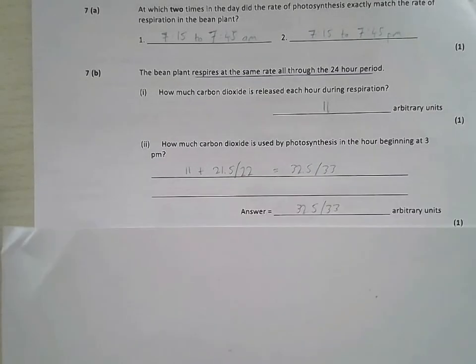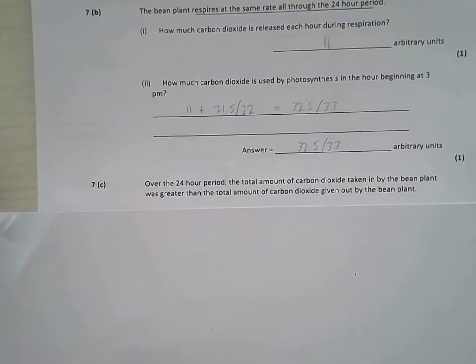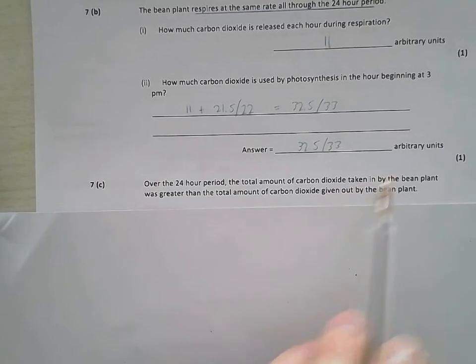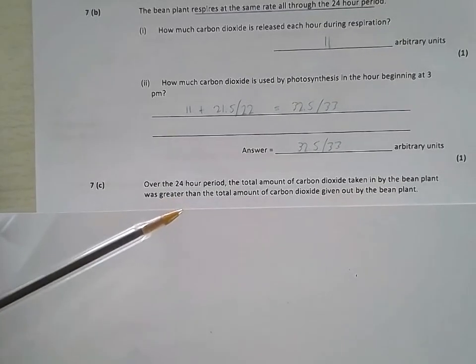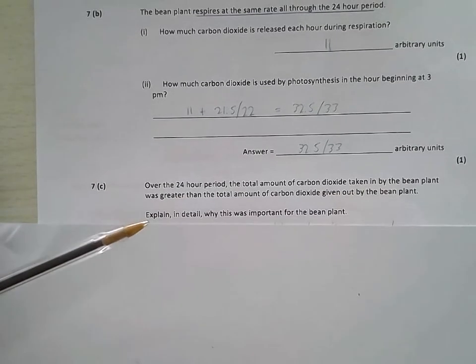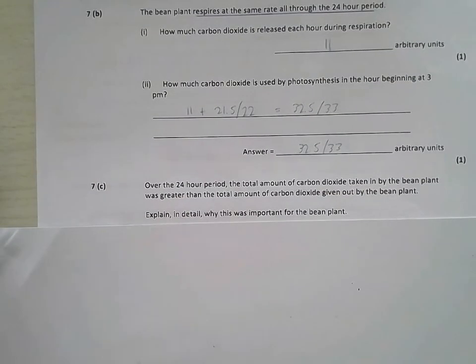Okay, the total amount of carbon dioxide taken in by the bean plant was greater than the total amount of carbon dioxide given out by the bean plant. And you have to explain in detail why this was important. So the plant is taking in carbon dioxide so it can photosynthesize, so it can make glucose.